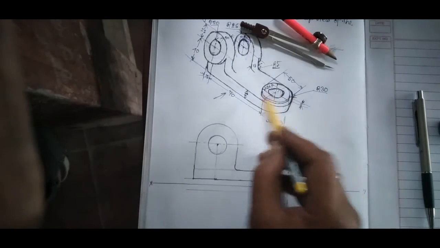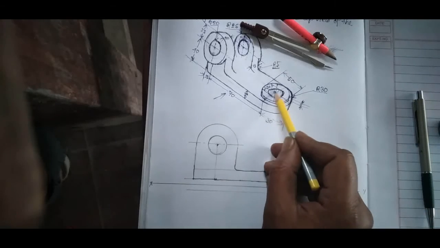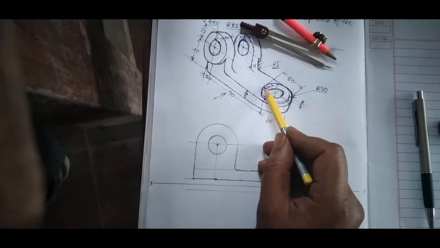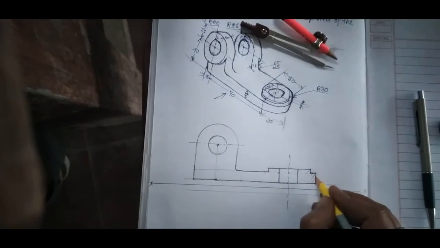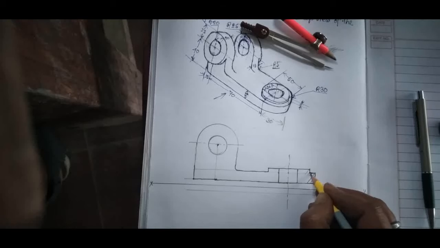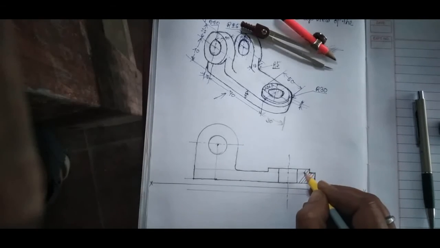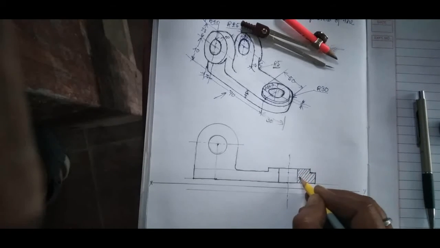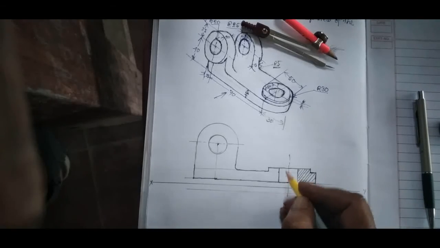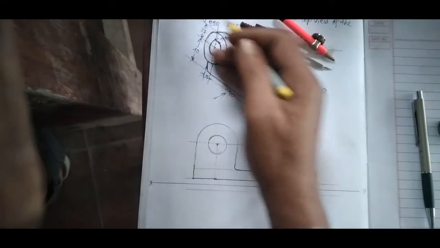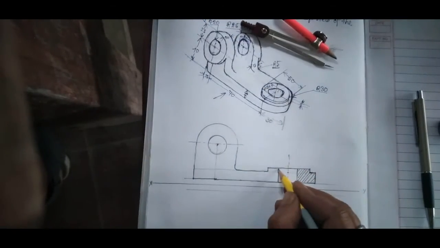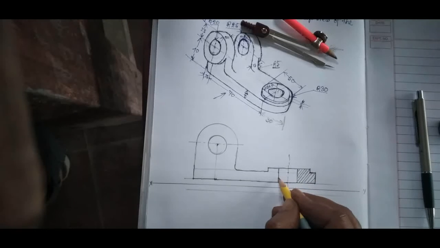That is not a cutting portion. This portion we cut because this was a hollow portion. So we cut another portion also. The cutting portion is shown by this hatching line. This one is also a cutting portion. This portion we have to cut to remove the front section in our front view. So this portion is totally a cutting section that you can see.